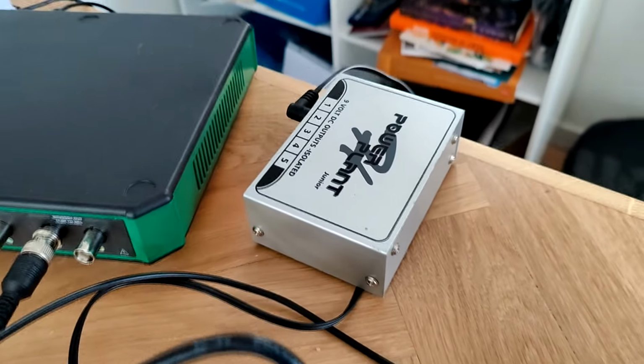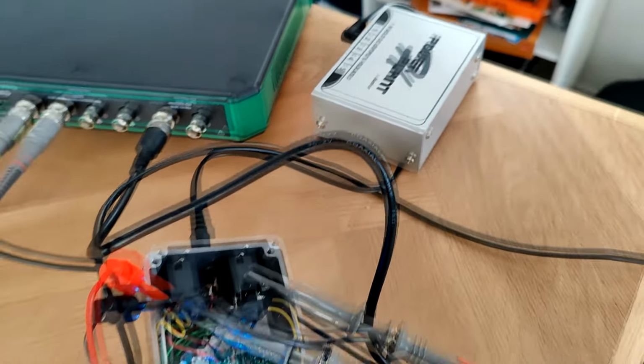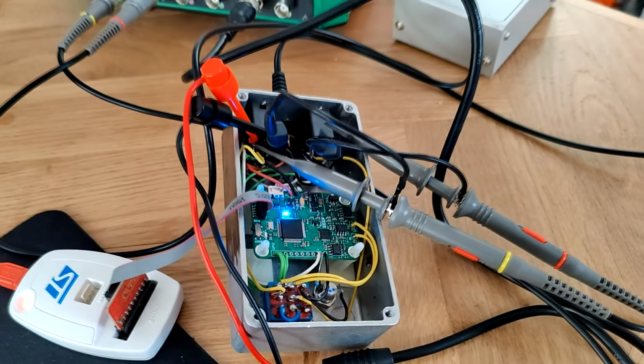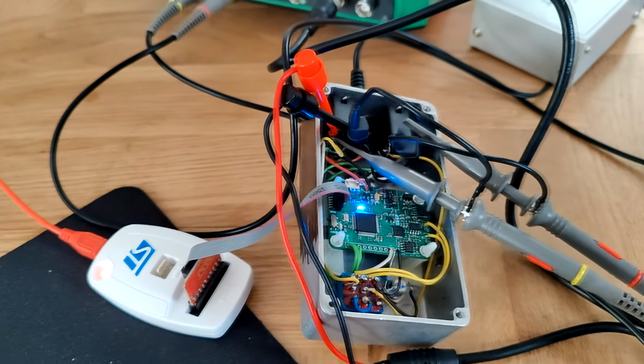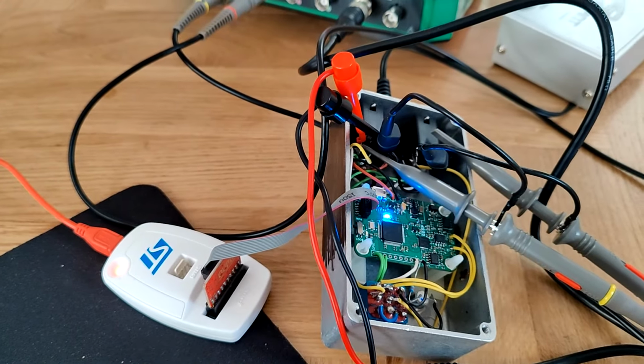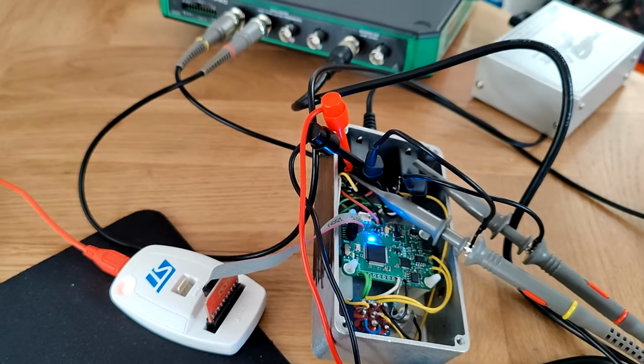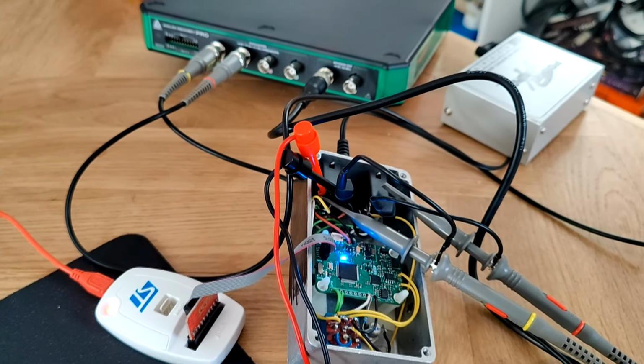I have a very simple, not the greatest power supply, which provides 9 volts to my input. And I have everything hooked up here. You can see the board is on and running. I have all my probes connected and my serial wire debug connection as well. So let's use the WaveForms software to test this device and see if the filter is doing what it's supposed to.